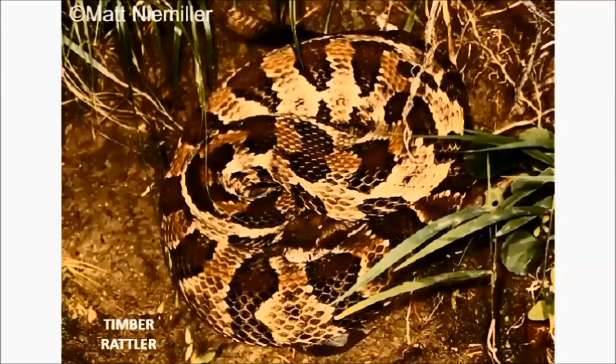For example, you can have many different color variations called color morphs, including a black morph, where the background of the snake is gray with a rich black pattern, a yellow morph, where the background is tan with a sulfur yellow pattern, or a combination morph, which we typically see in the western and southeastern populations, which can have a mixture of black and yellow morphs.